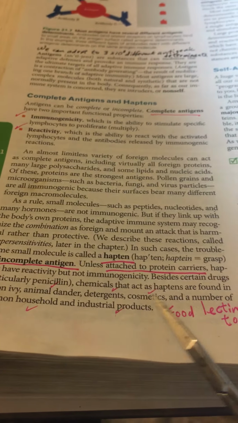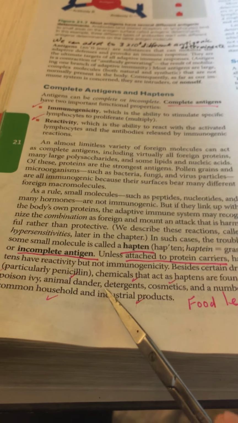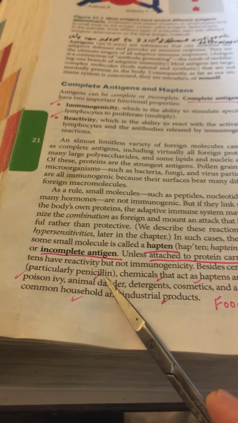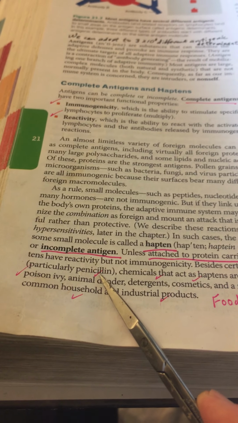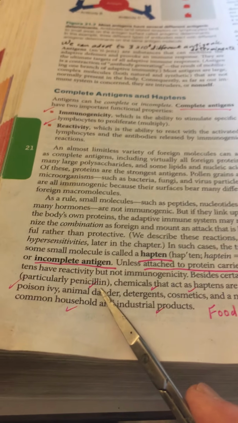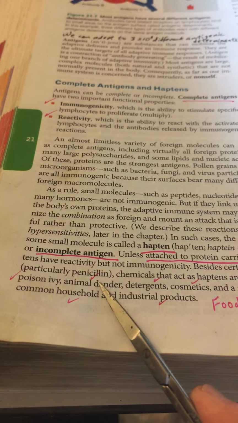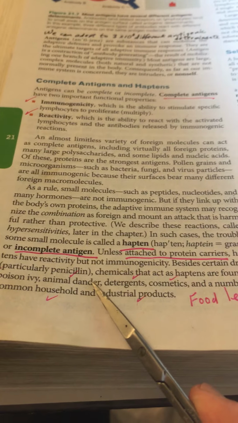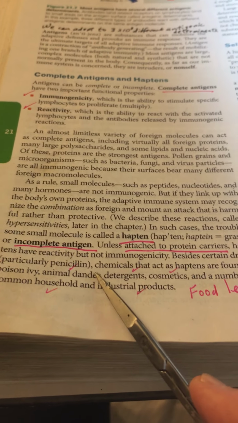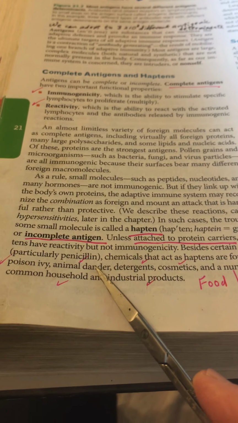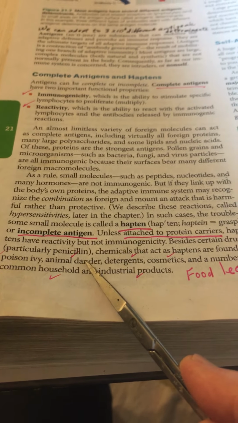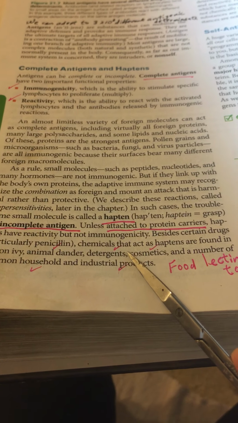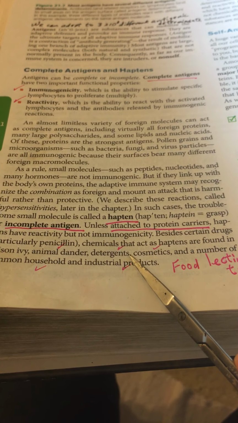Okay, but they can, in some cases, in some individuals, bind to proteins and produce an antigen, a complete antigen, and that would include such things as penicillin. Small children actually have this problem more often than can be described, where penicillin binds to a protein and then becomes an active and systemic antigen. There are chemicals available in the environment that cause this to happen.